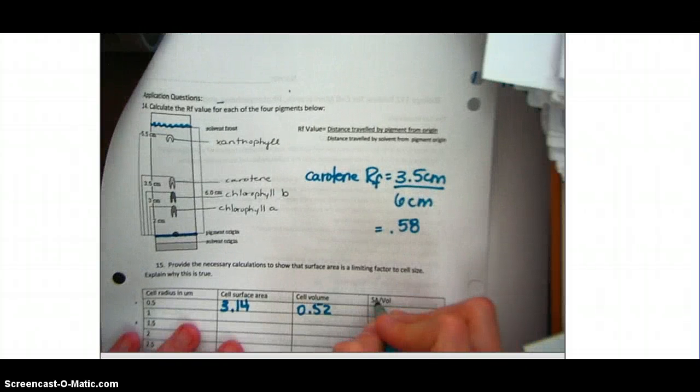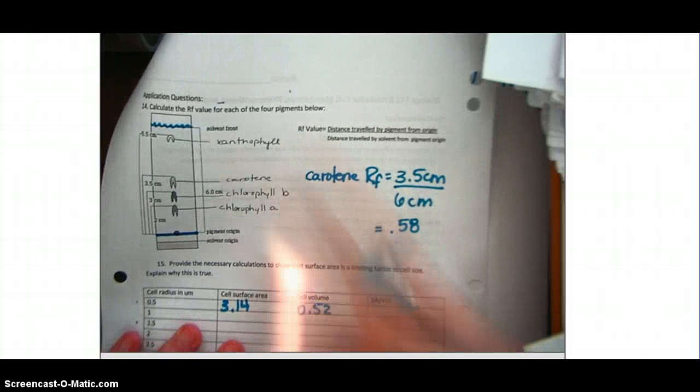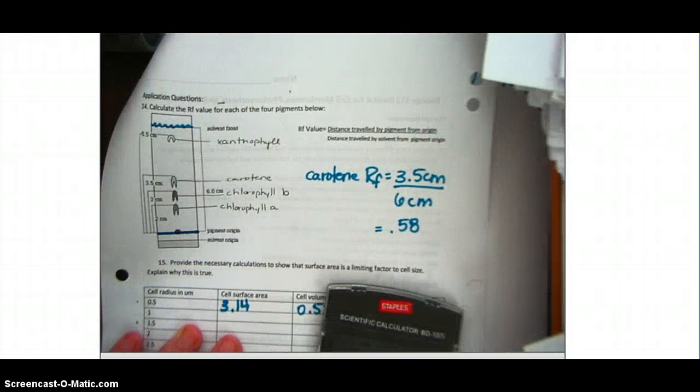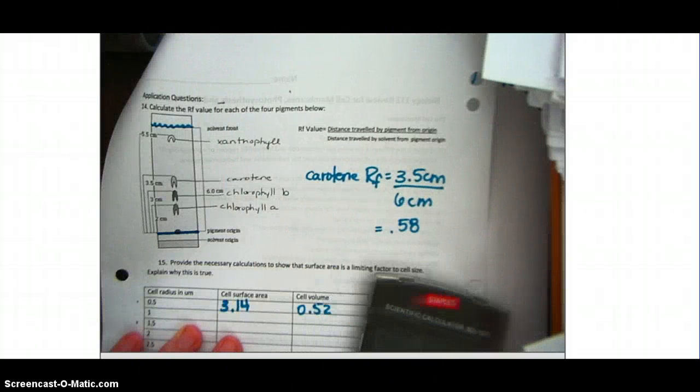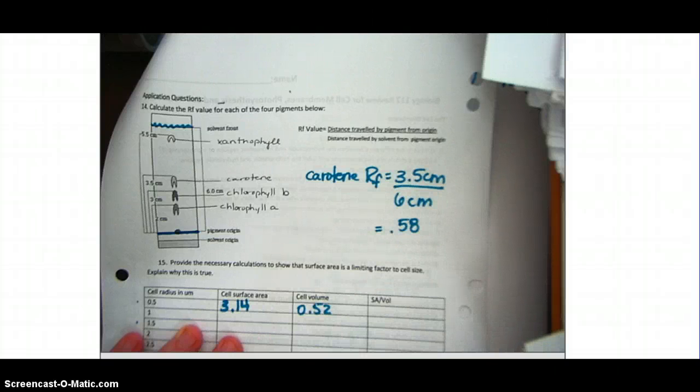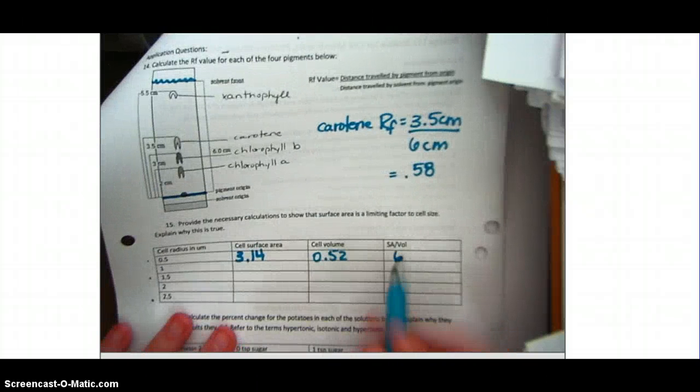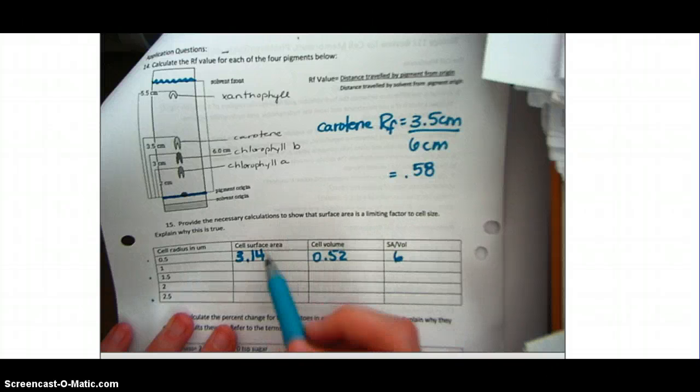Surface area per unit of volume. 3.14 divided by 0.52 is 6. This just means that for every unit of volume that there is for this cell, there are 6 times more units of surface area. All right.